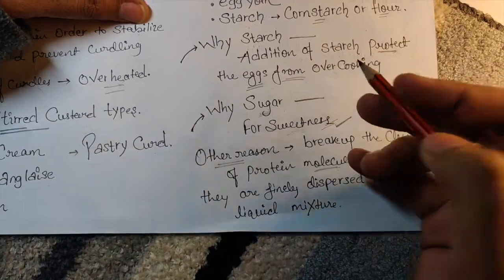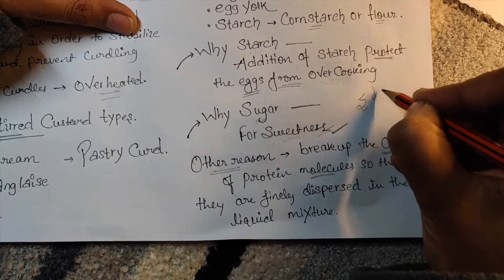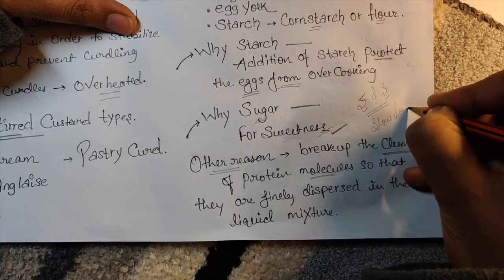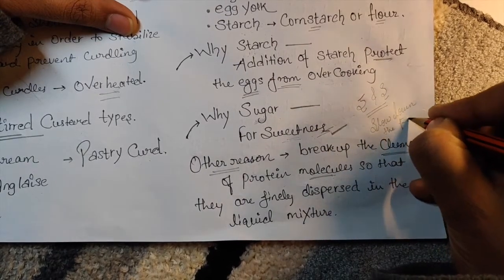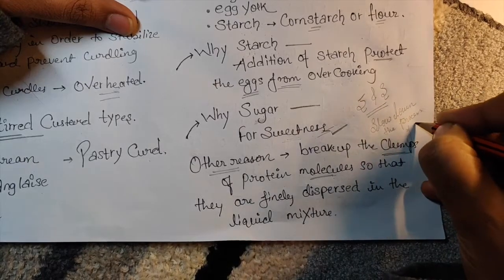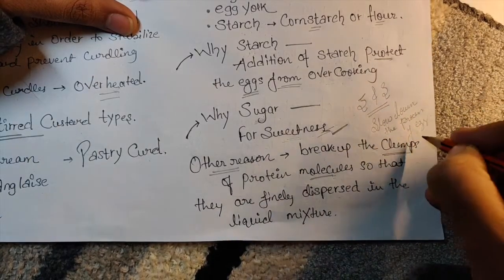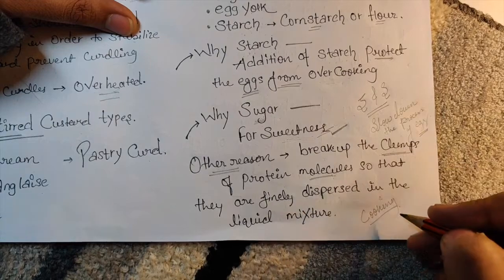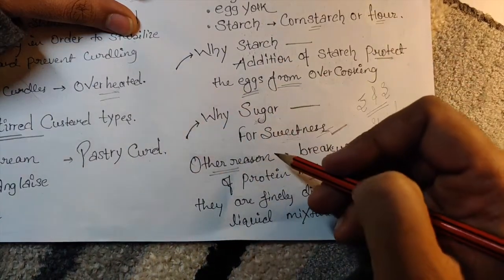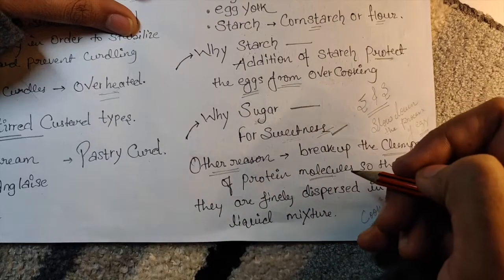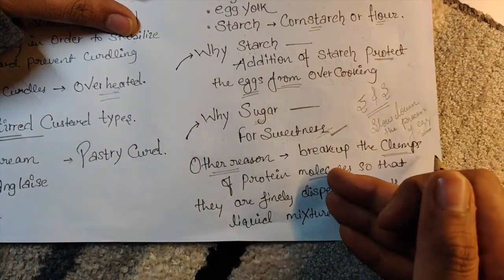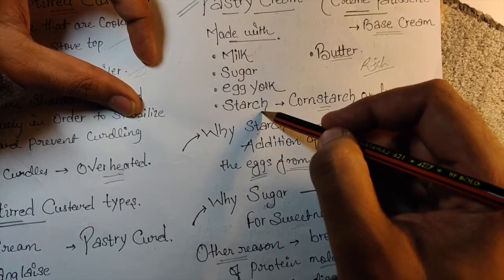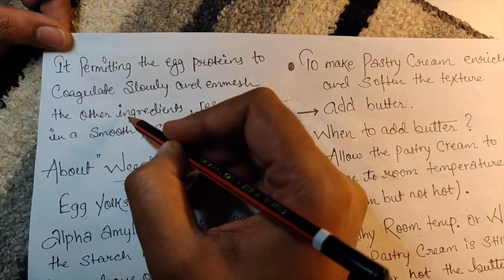So if you see, starch and sugar both slow down the process of the egg. Clear? Means in cooking terms, sugar and starch actually slow down the process of the egg cooking, right? This is why I'm explaining each ingredient, so you can understand and you can replace them later if you want. Clear with this? Same about the sugar, right?